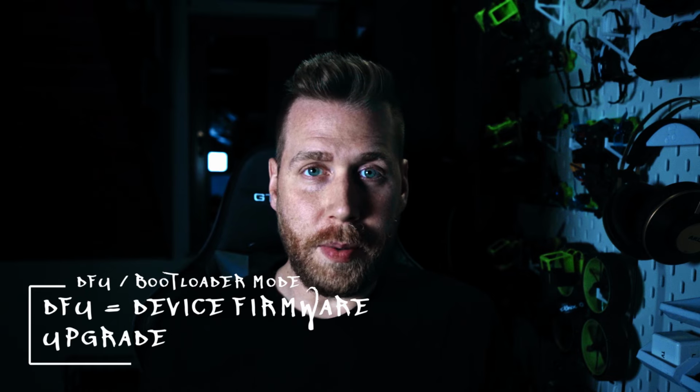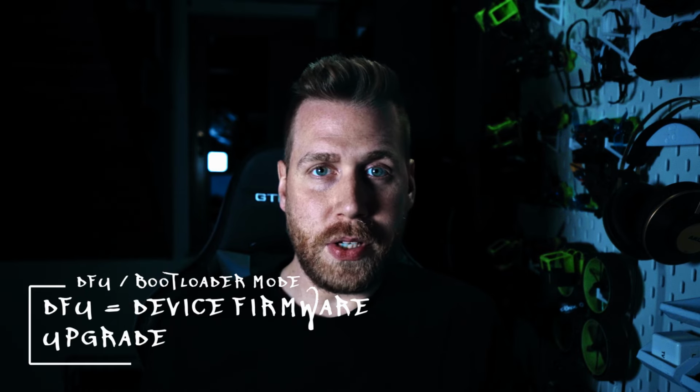CW and CCW stand for clockwise and counterclockwise. Today most of the motors can spin in both directions, but for propellers you need to know if they are spinning clockwise or counterclockwise. DFU or bootloader mode. This is the specific mode you have to put your flight controller in to flash firmware on it.